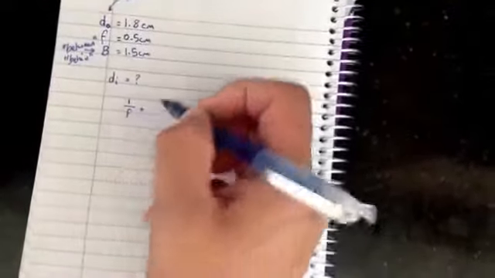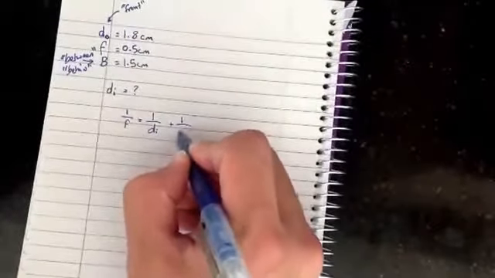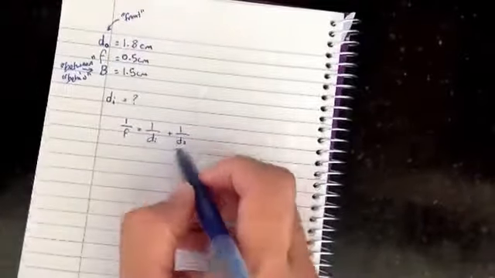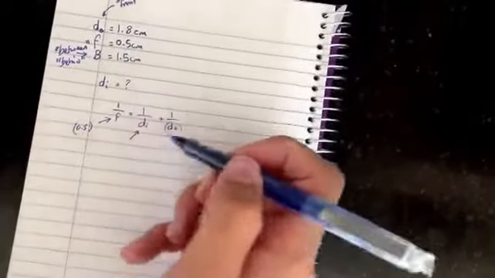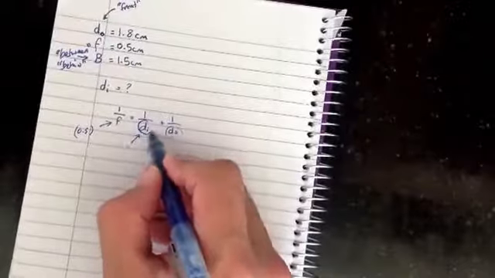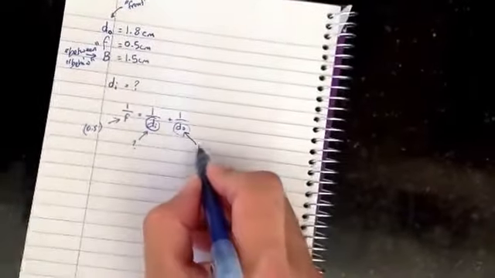You'd use this part of the lens equation. 1 over F equals 1 over DI plus 1 over DO. Okay, and we're trying to find DI here, so we put in the numbers. F is 0.5. Distance of the image is unknown, so we're trying to find this one. The distance of the object is 1.8 centimeters.